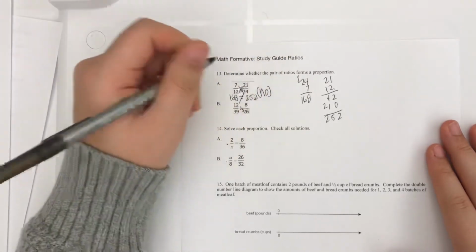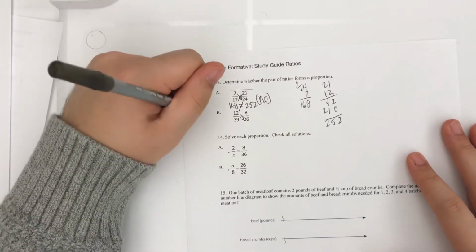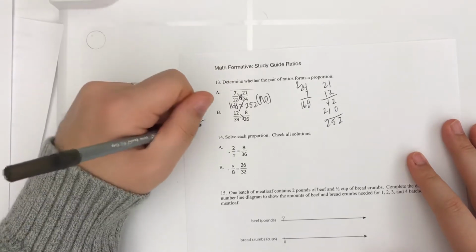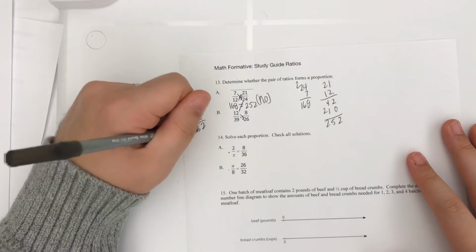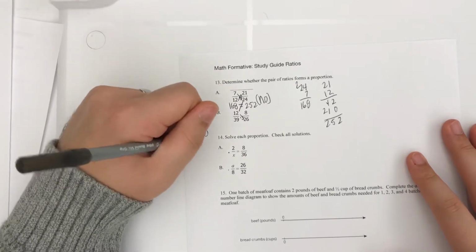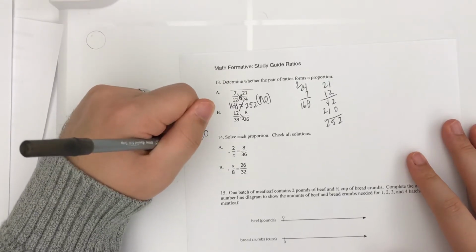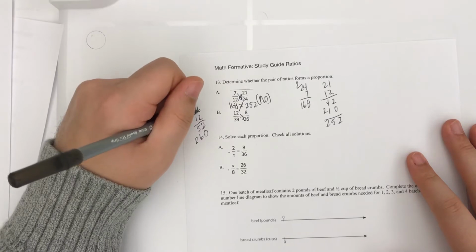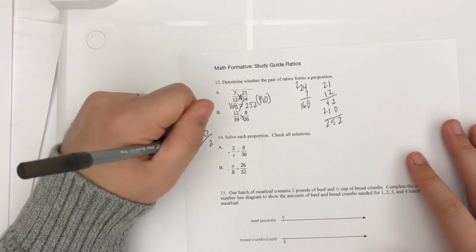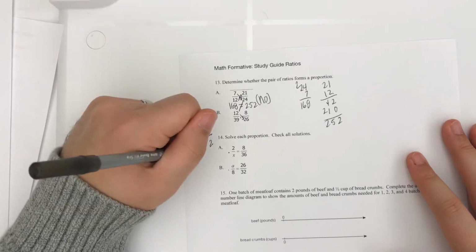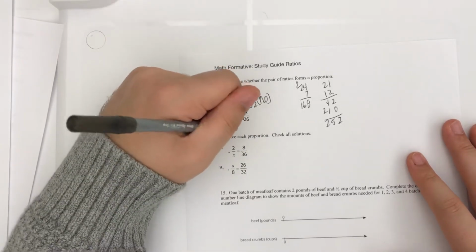On this one, I take 12 times 26, so 26 and 12. 6 times 2 is 12. That's 2 times 2 is 4, plus 1 is 5. Add a placeholder. 6. 1 times 6 is 6. 1 times 2 is 2. 2 plus 0 is 2. 5 plus 6 is 11. 2 plus 1 is 3. So this first number is 312.